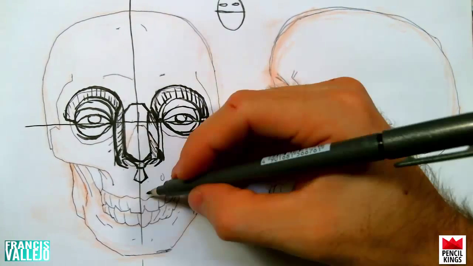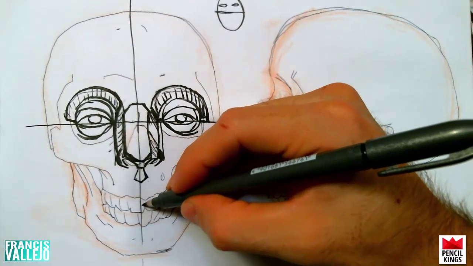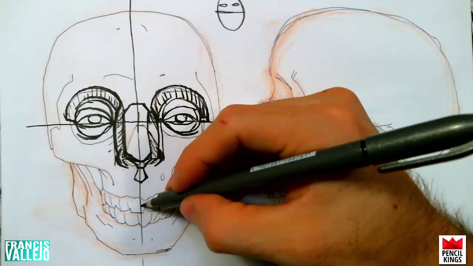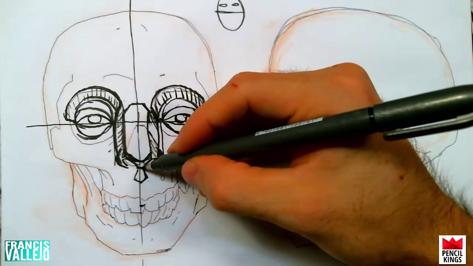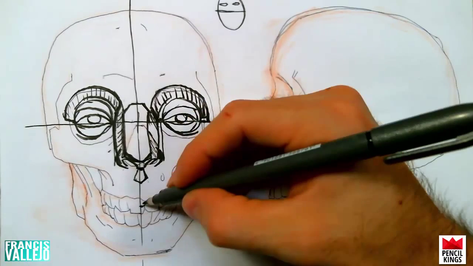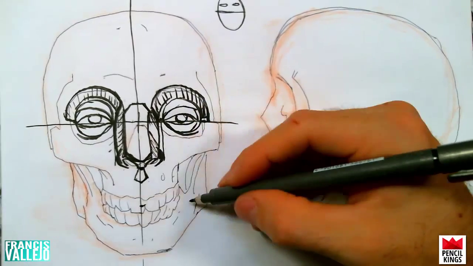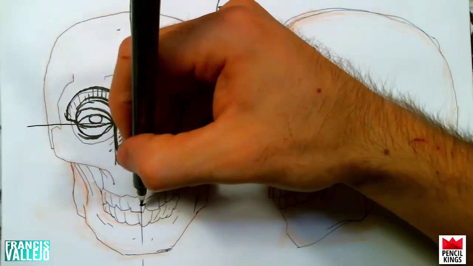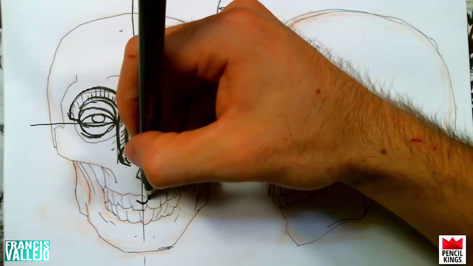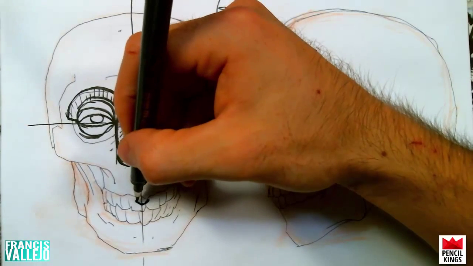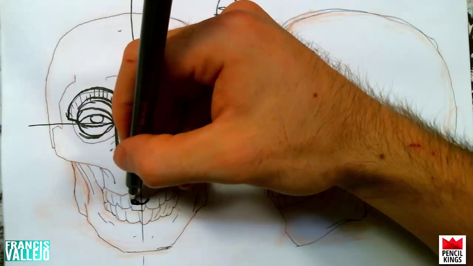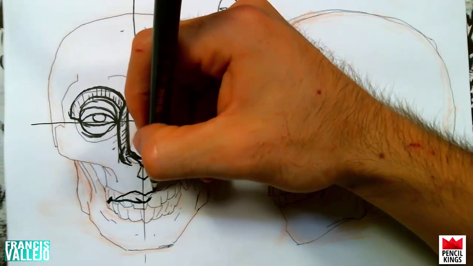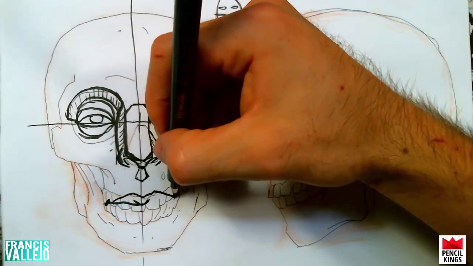And then you're going to have the actual lips themselves, which is about halfway between the bottom of the nose and the chin. And if you look here, obviously it's going to be right in between where the teeth are going to be. Now the top lip is made up of 3 segments. You have the top or the center triangle, and that looks like an M shape.